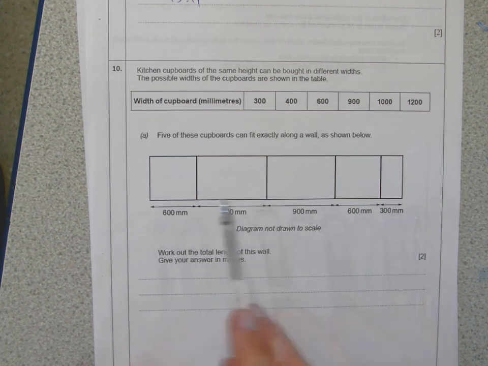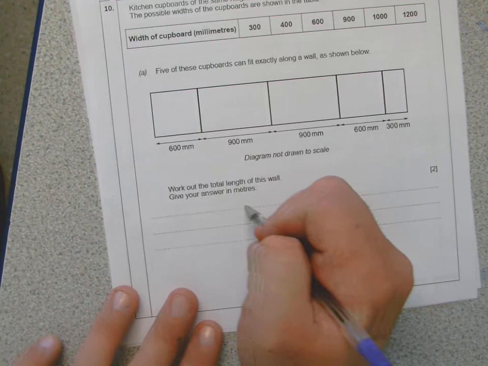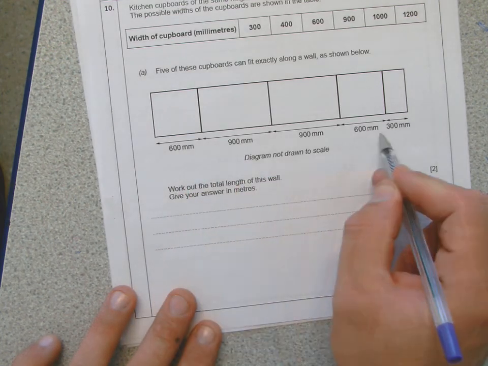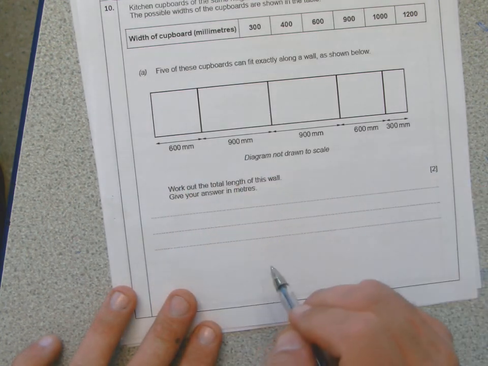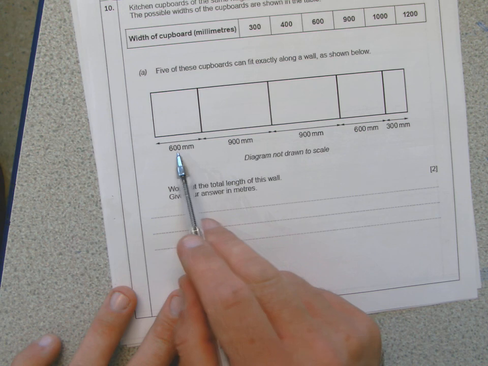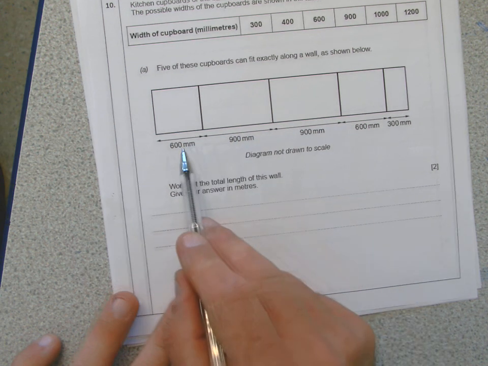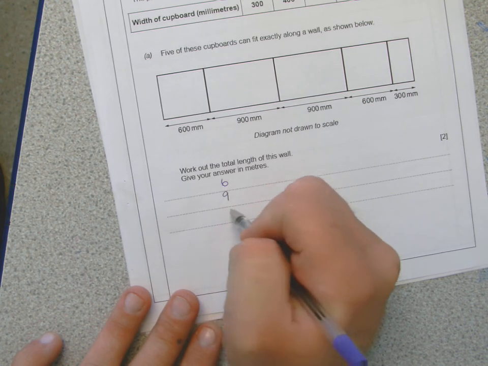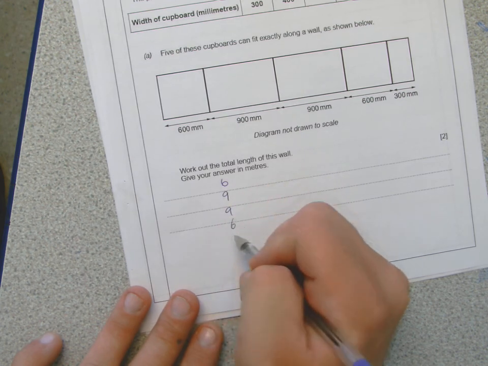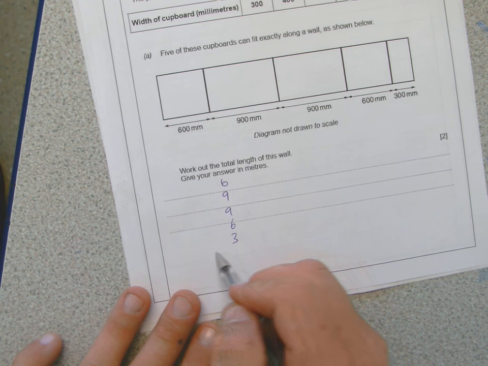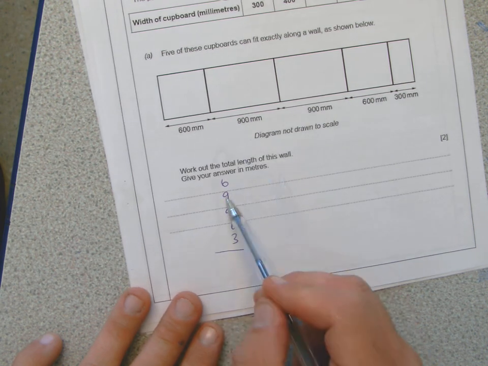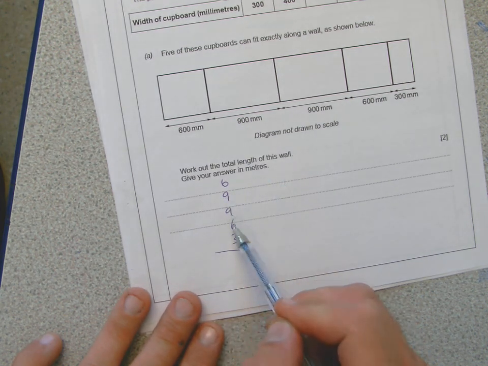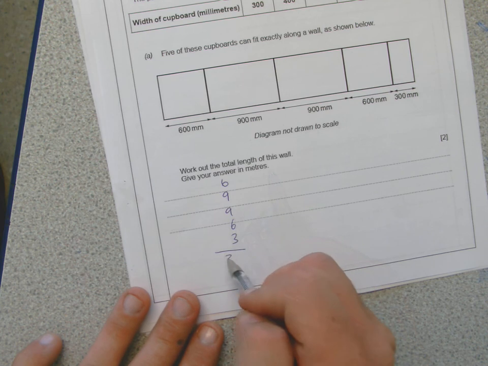So we simply need to add these up. It's not difficult, is it? So we've got 600, 900, 900, 600, 300. Okay? So, yeah, I mean, you can line these up if you want. You could do 6 plus 9, plus 9, plus 6, plus 3. Okay? So add these up. That's 15, that's 24, that's 30, that's 33.